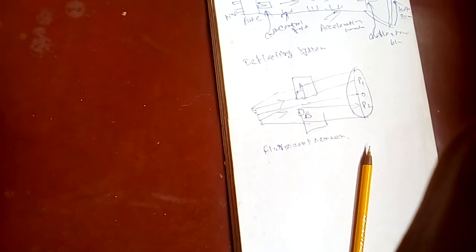Electrostatic deflection can be employed at higher frequencies than magnetic deflection. And electrostatic deflection sensitivity falls more rapidly with increasing anode voltage than in the case of magnetic deflection. So these are the differences between the two.